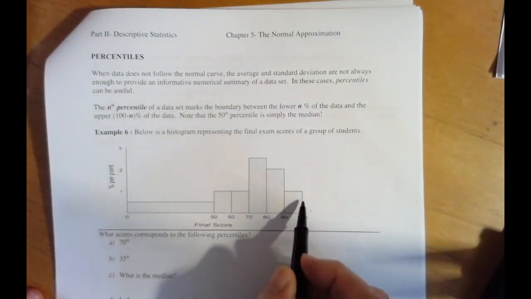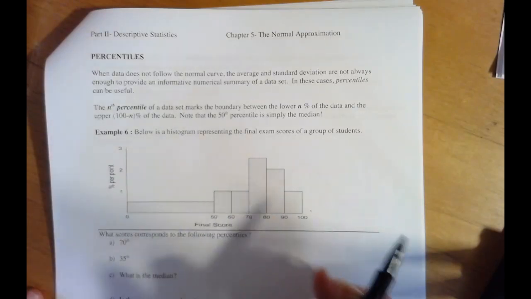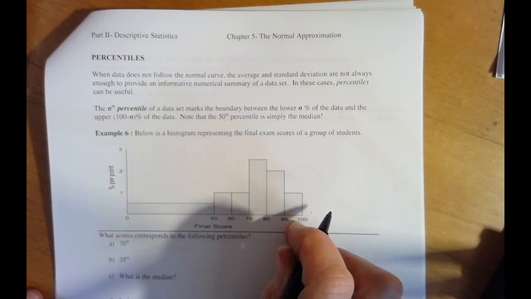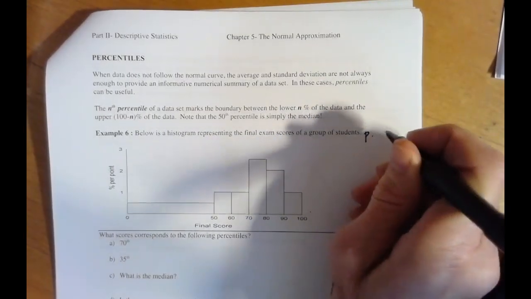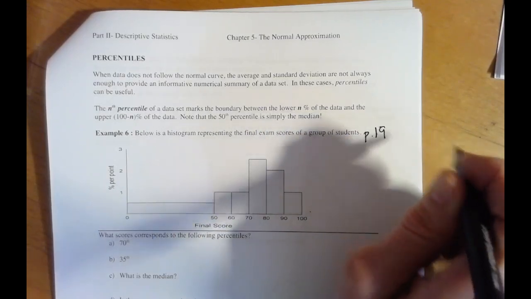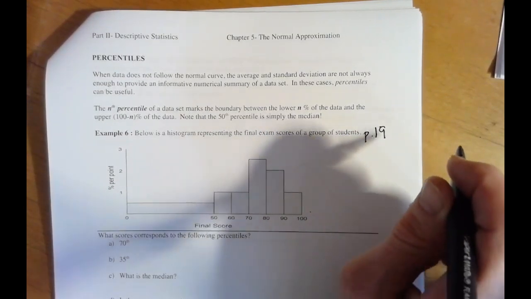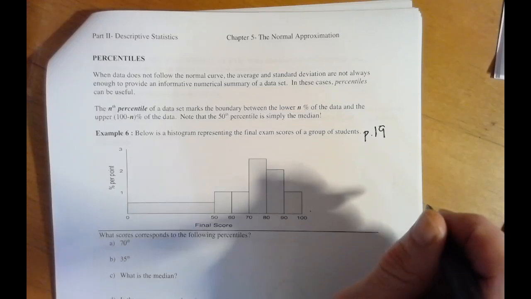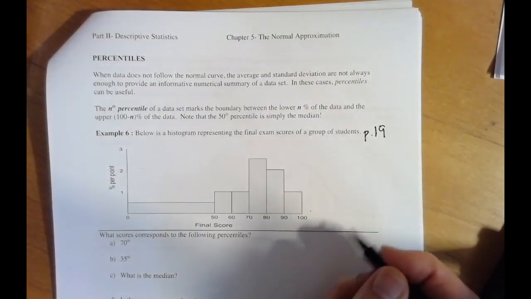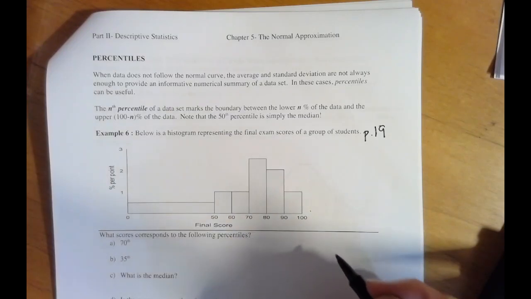So what you'll need is more information, and this is the same problem we did on page 19, back in chapter 3, I think it was. We can still use percentiles, but the average and the standard deviation won't give them to us.